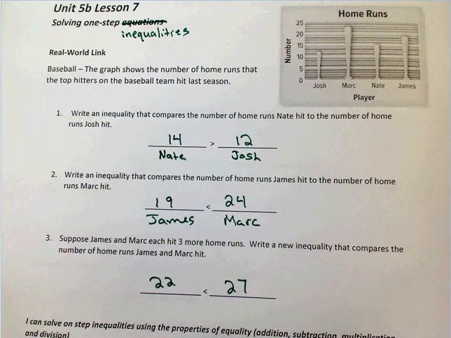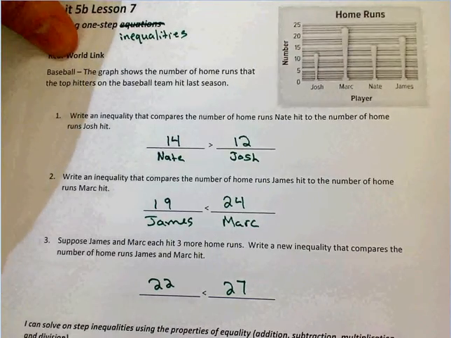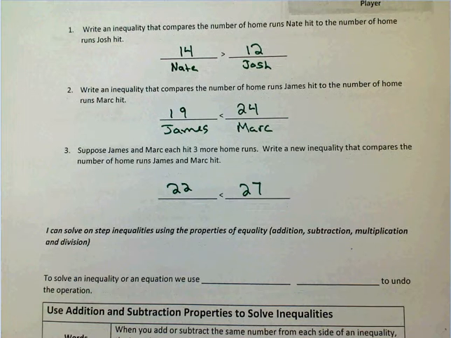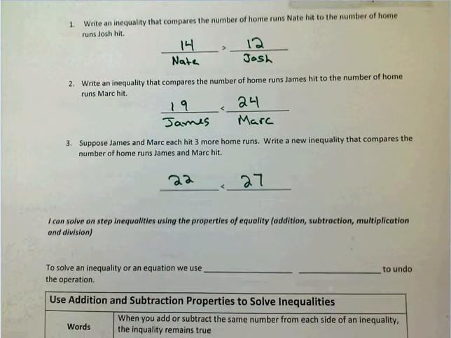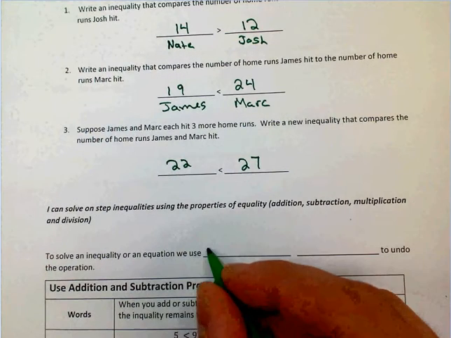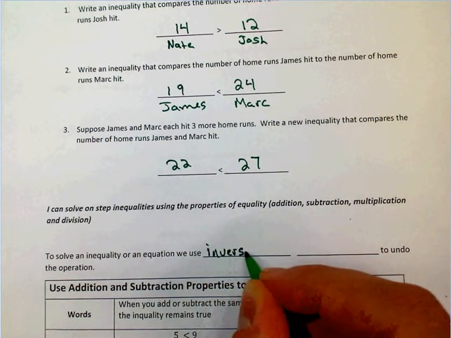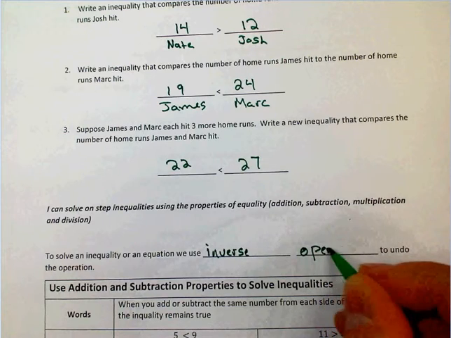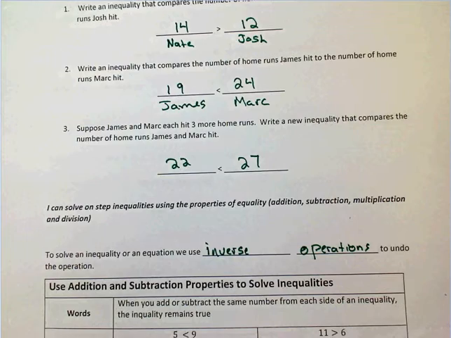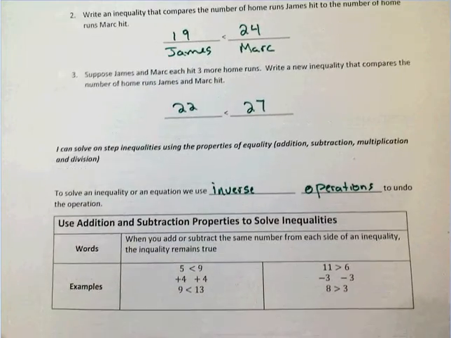Okay. Our first target is to solve one-step inequalities by using the properties of equality, like our addition property of equality, subtraction property of equality, multiplication, addition, all of those properties of equality. To solve an inequality, we use that magical phrase of inverse operations to undo that operation.